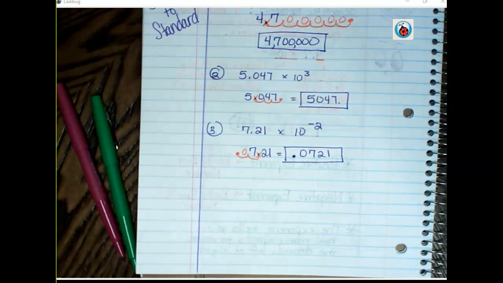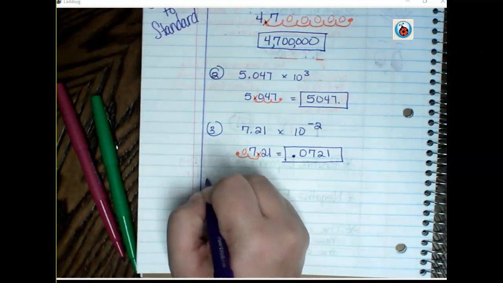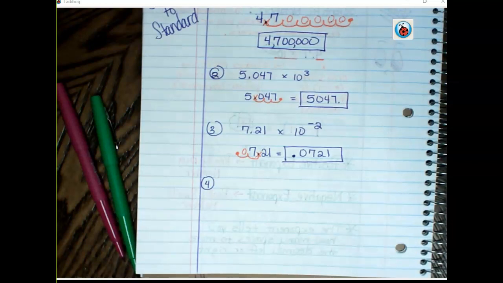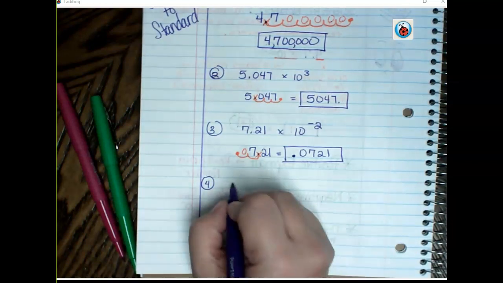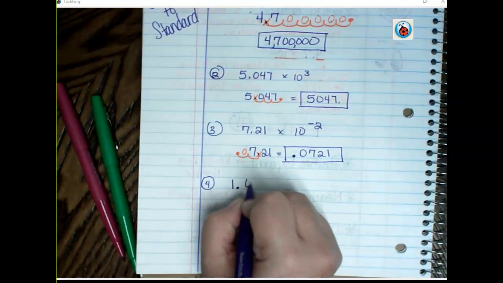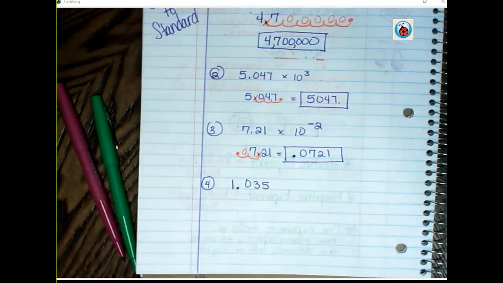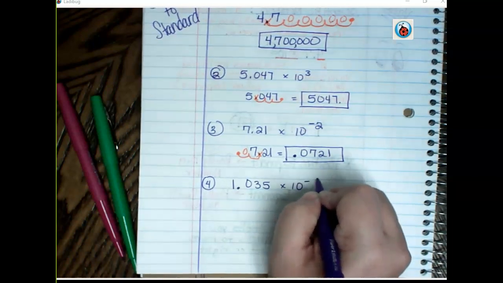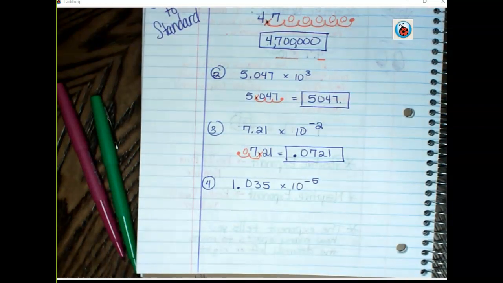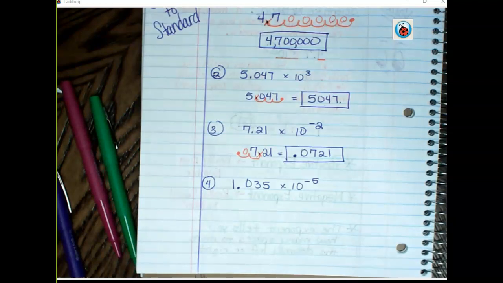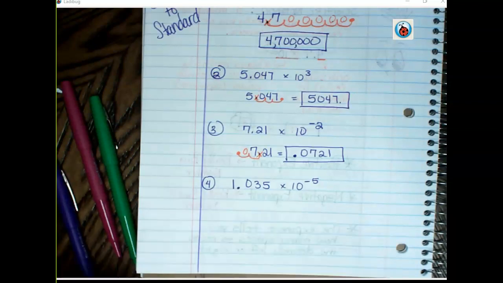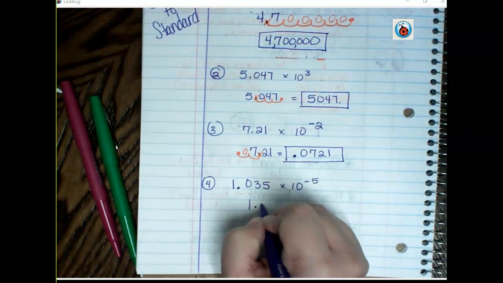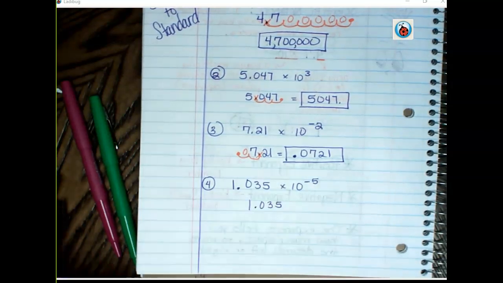Let's do one more example. Our scientific notation is going to be 1.035 times 10 to the negative 5. Am I going to end up with a big number or small number? Small number, very good. So I take my number that I was given. I need to move it.